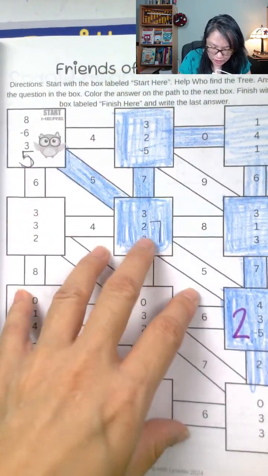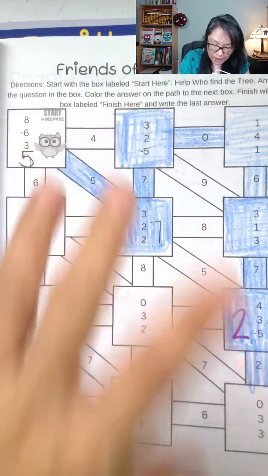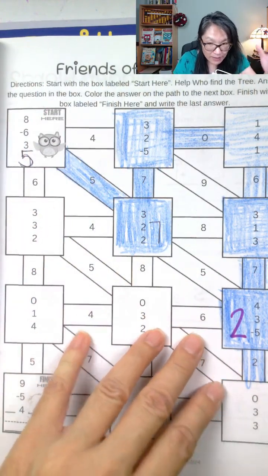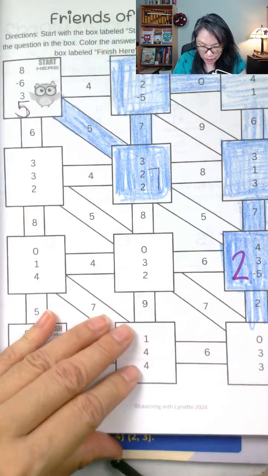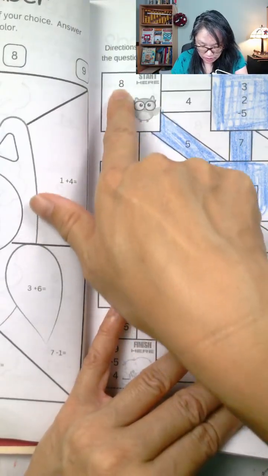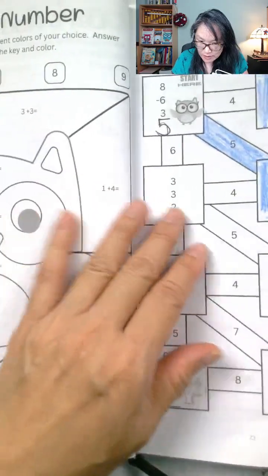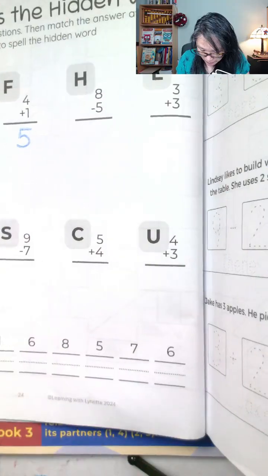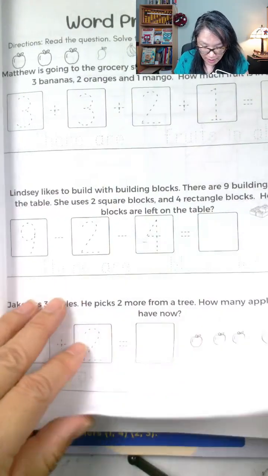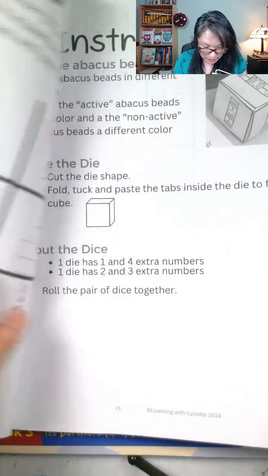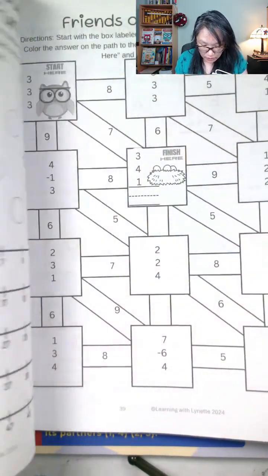All of these questions are very specific to how to make a 5. There should not be anything outside of it, because I wanted to solidify the concept of how to make a 5. Even with this maze, you answer the question and then you follow the path. There's a colored by number, and there's more mazes. I have the hidden words. You answer the question, take the number, take the letter, and then you find the answer at the bottom to find your hidden word. This one is a word problem, and I was trying to get the kids to also understand how to read, because that's the one thing we need to continue on.